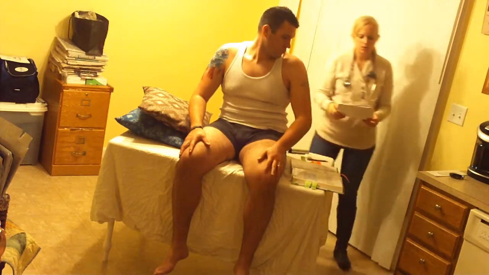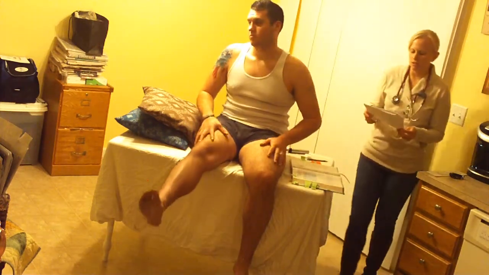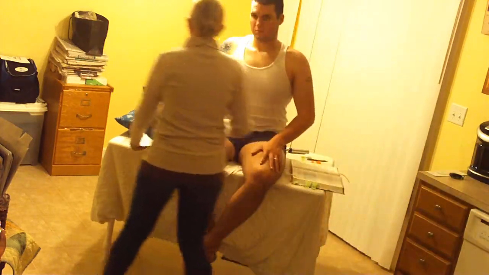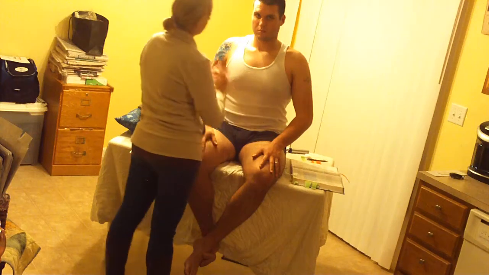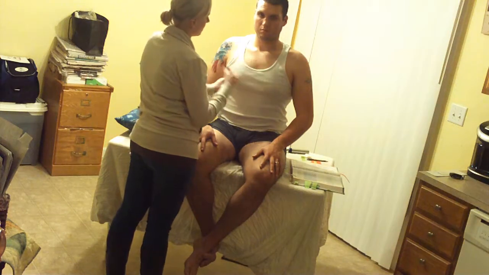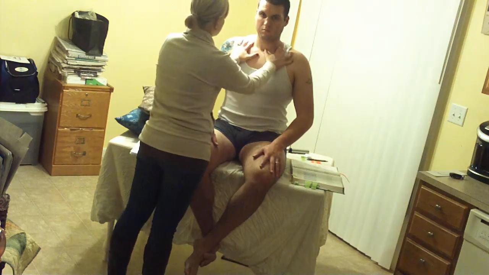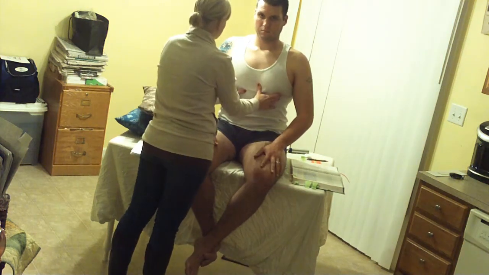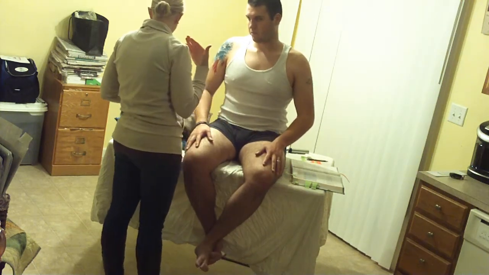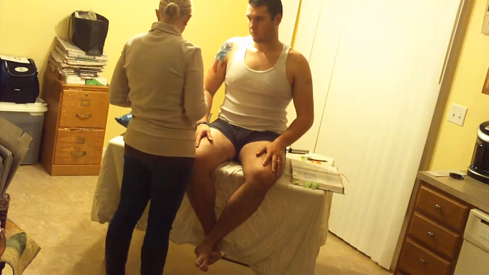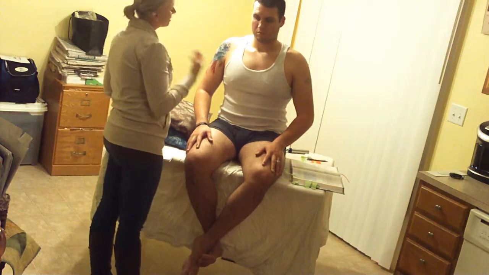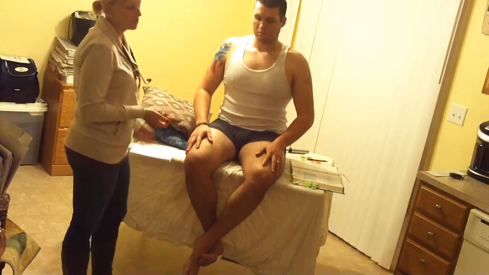Alright, so now we did the posterior chest and lungs. We're going to move to the anterior chest and lungs. Once again, inspecting his chest cavity, looking at his skin. He is warm, pink, dry, intact. Palpating the chest for any tenderness. Looking again at his breathing, noting that it's non-labored and regular.